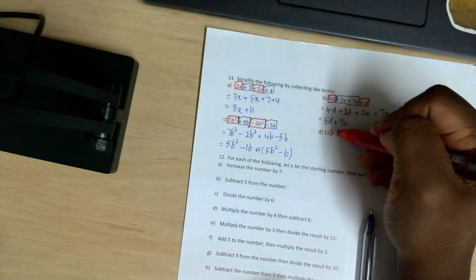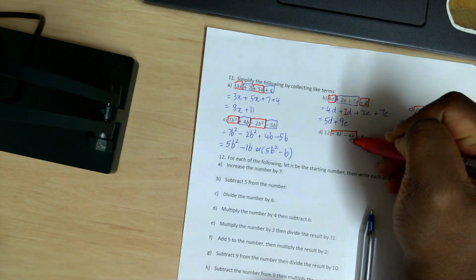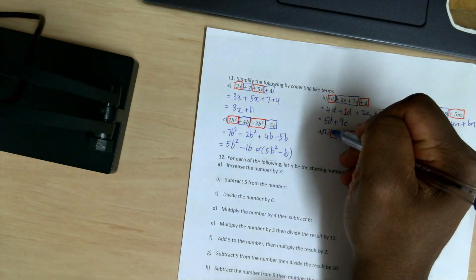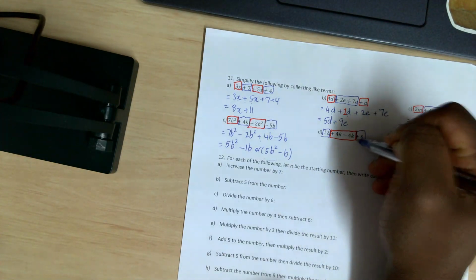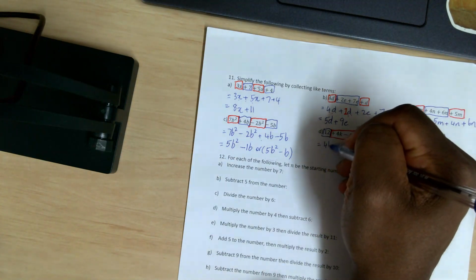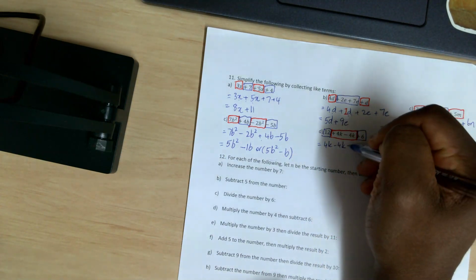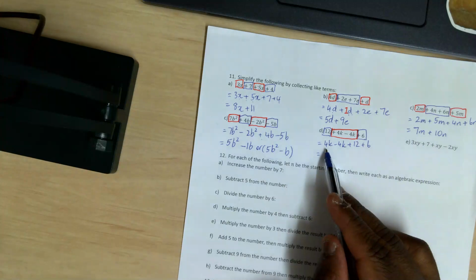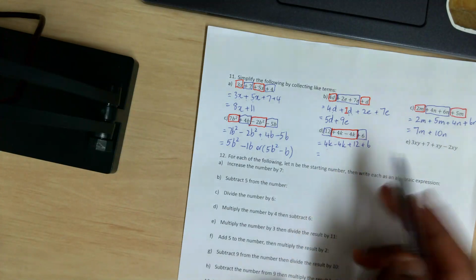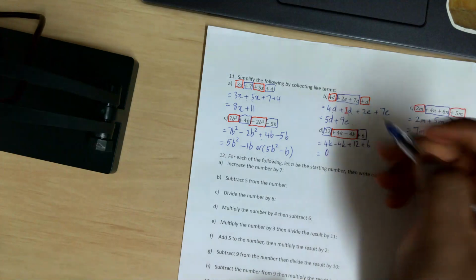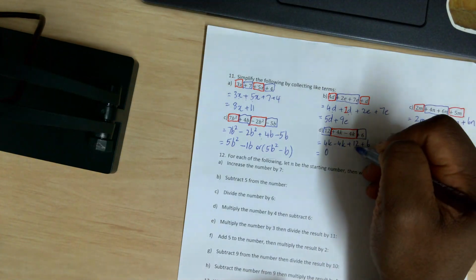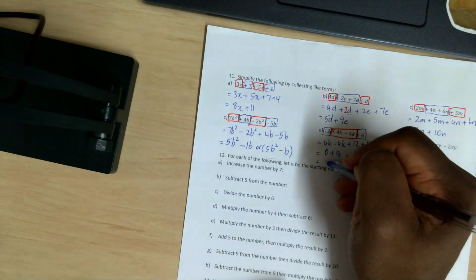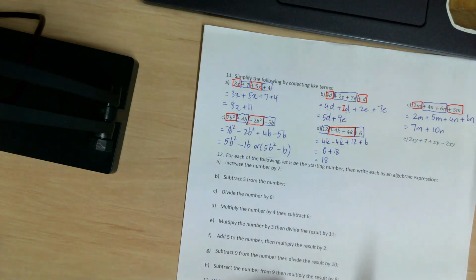Again, our like terms, let's put our variables together, and then let's put our constants together. So we've got 4k take 4k, positive 12, positive 6. If you've got 4k and you take away 4k, you're left with 0. And then you've got 12 plus 6 is 18. 0 plus 18 is 18.